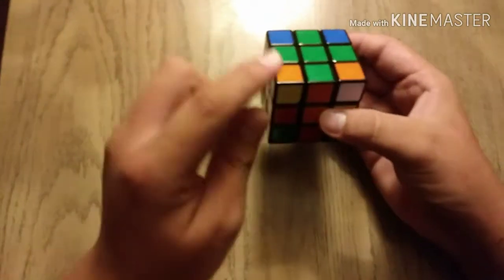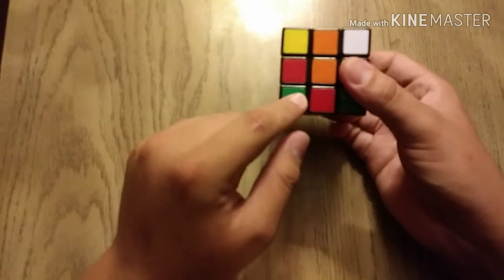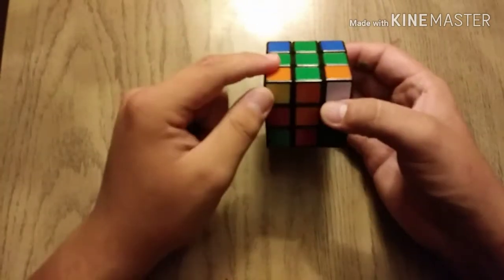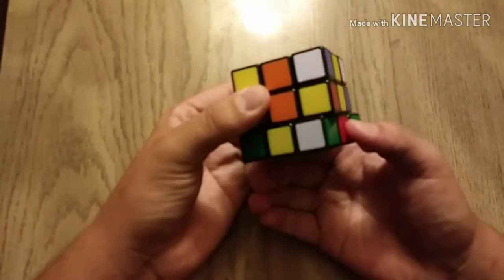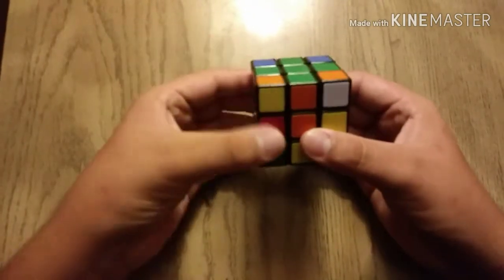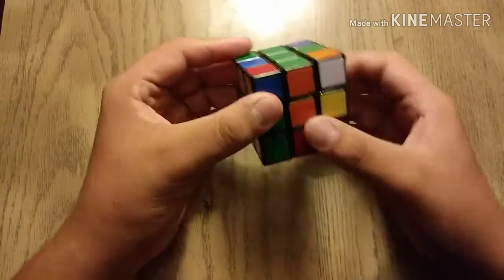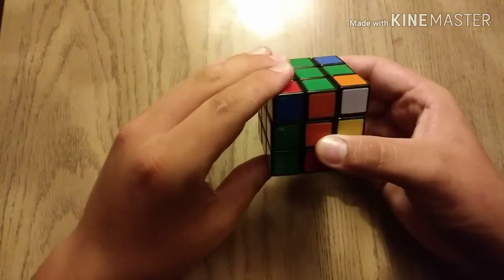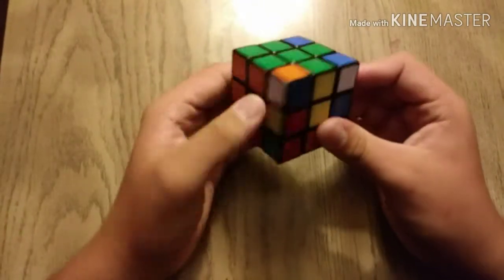So we're going to need to put it here. To do that, we're going to move it the opposite of where it needs to go. Since it's on the left side, we're going to turn the bottom right, and we're going to bring the left side down, then we're going to bring the bottom side back, and then lift the left side back. So now we got that side in.